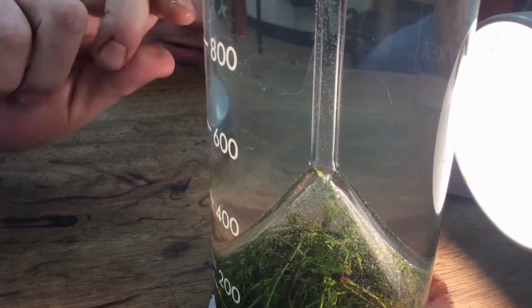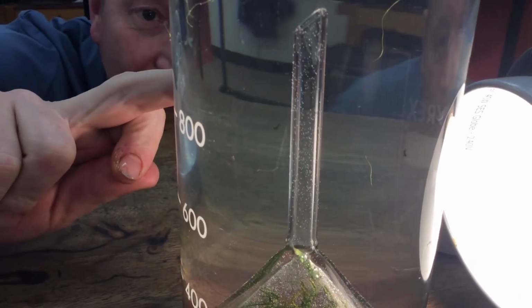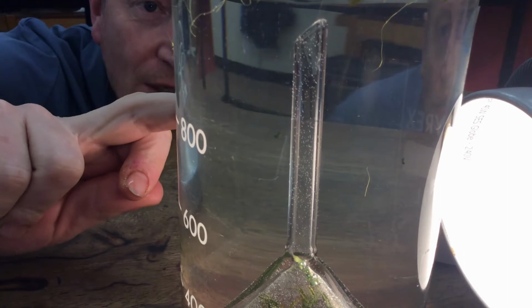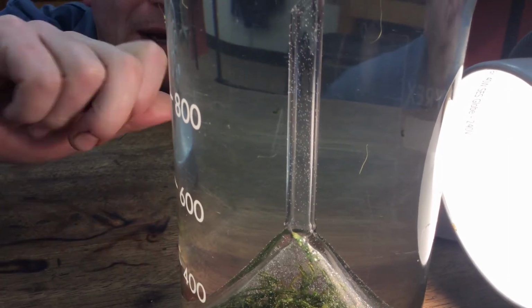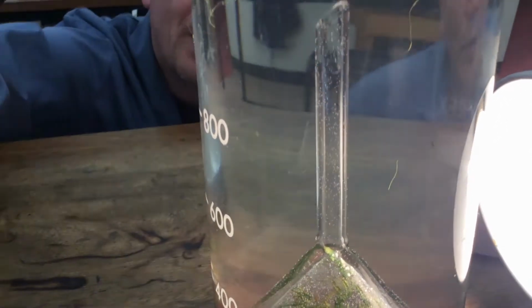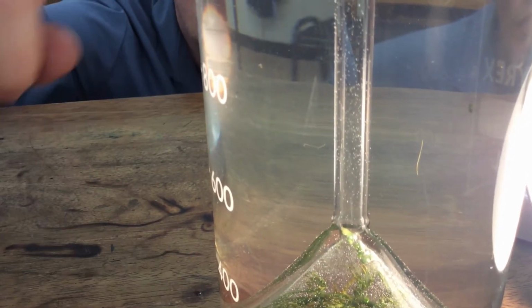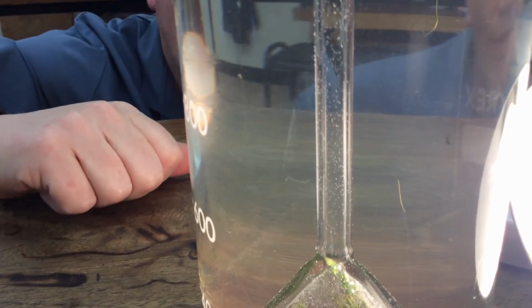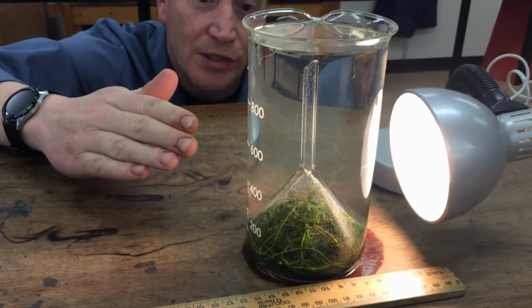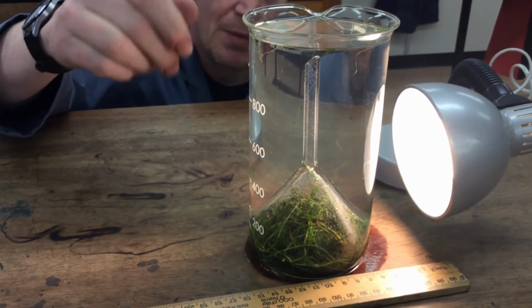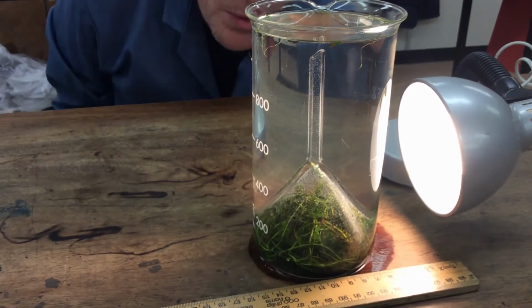Very carefully, up the tube, you may be able to see every now and then some bubbles of gas coming up and out of the experiment. This shows us that this plant is actively photosynthesizing. You can see the bubbles, which must be oxygen being produced by that reaction. That's a nice little experiment that shows us we've got photosynthesis going. In fact, as I look now, there are quite a few bubbles coming up.